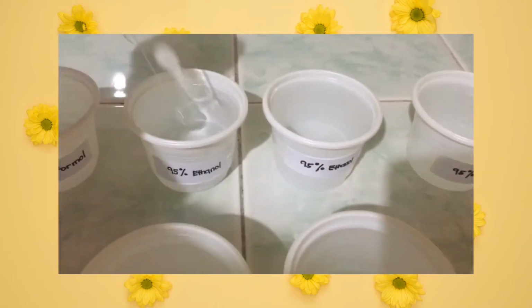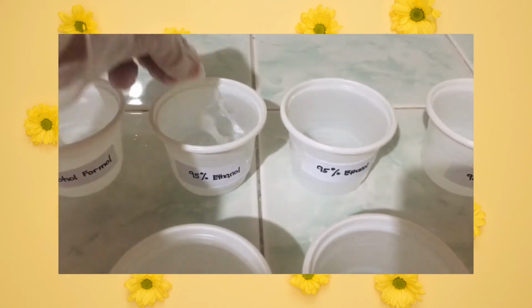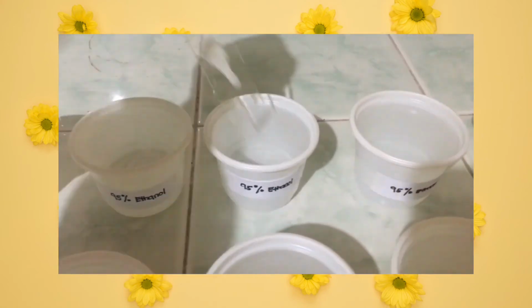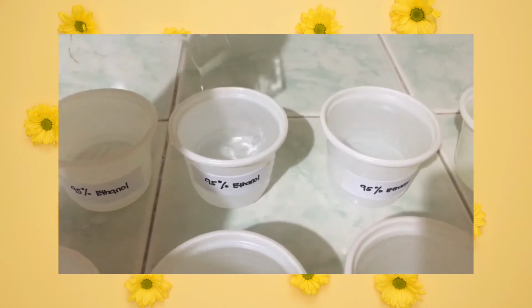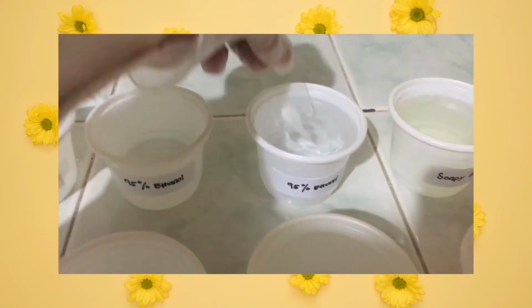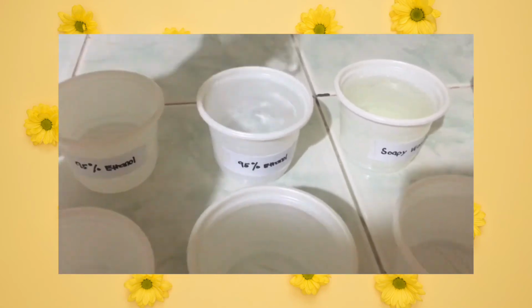After that, immerse the slide in a 95% ethanol. Again, in this process, there will be 3 changes of dipping with the same reagent. Each must be submerged 10 times.